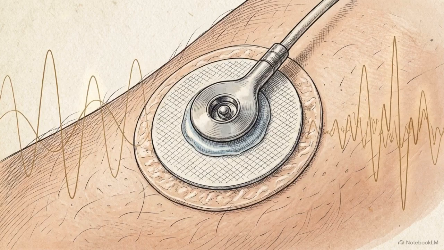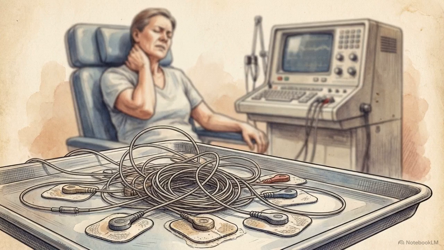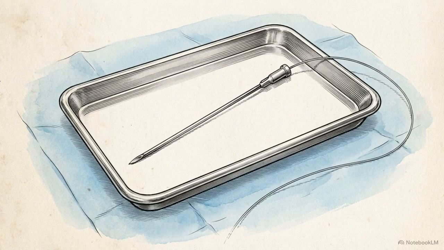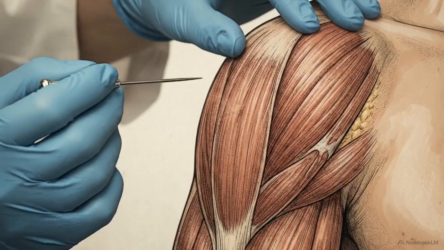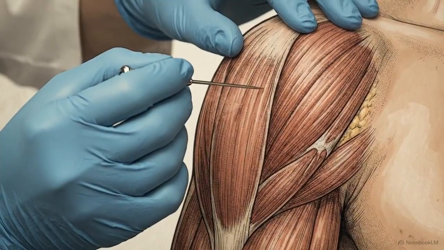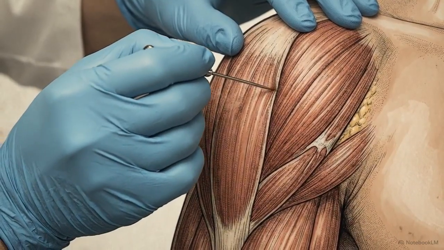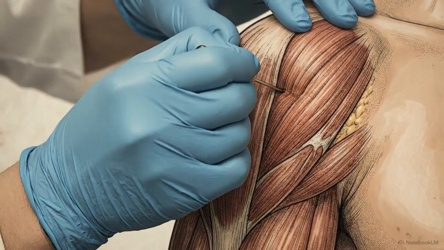Surface stimulation cannot reliably detect fractional motor loss, nor can it detect preganglionic sensory damage. Because of these physical limitations, surface nerve conduction studies are entirely insufficient for ruling out a radiculopathy. Because surface conduction studies lack the necessary sensitivity, diagnosing active motor axon loss requires inserting a needle directly into the muscle tissue during the needle electrode examination.